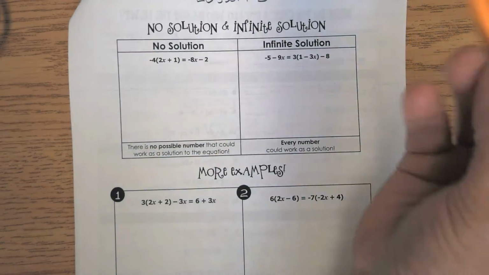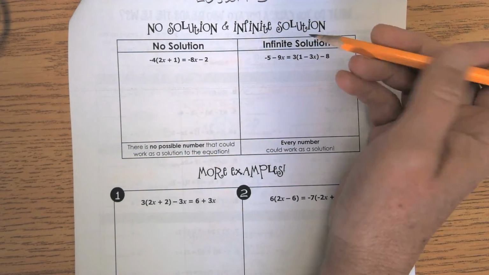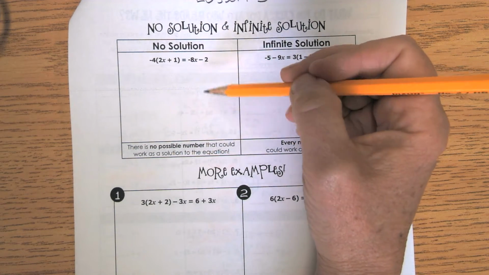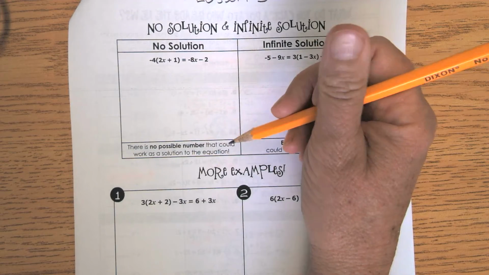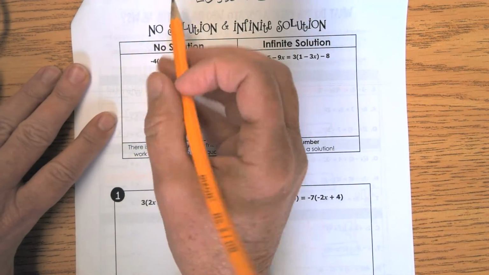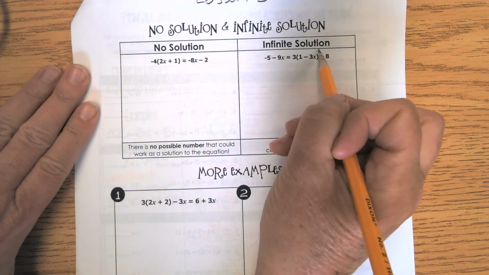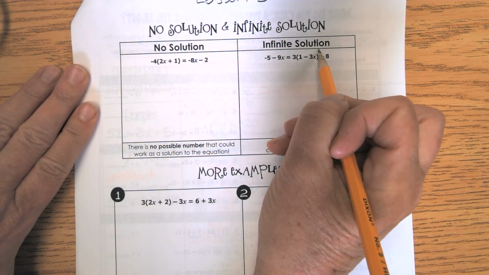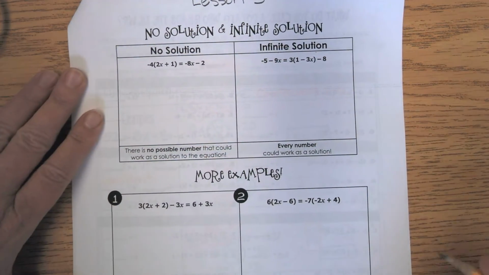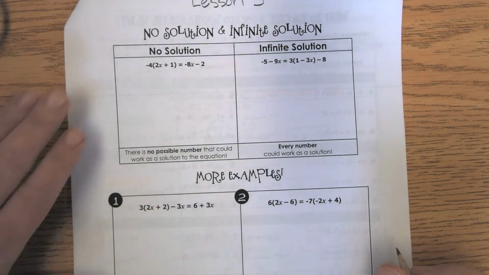Hello, mathematicians. In lessons 1 and 2, you learned how to solve equations. Now we're going to look at some equations that, when you solve them, give you kind of funny looking answers. We call them no solution and infinite solutions, which I always say "infinitely many," so you'll hear me say that a lot in class. Let's take a look at our first problem.